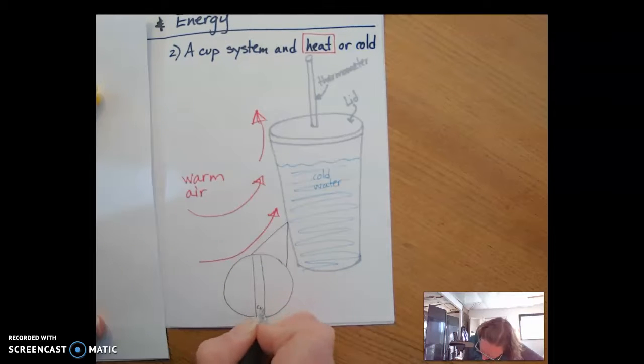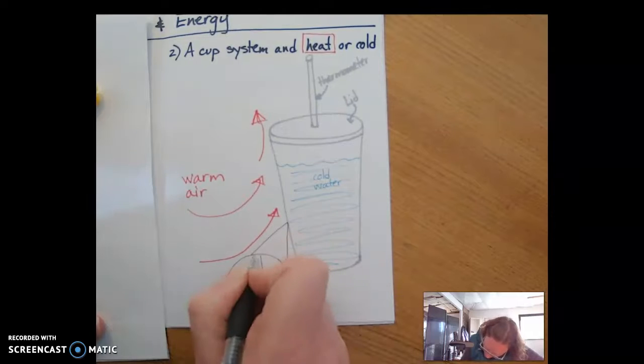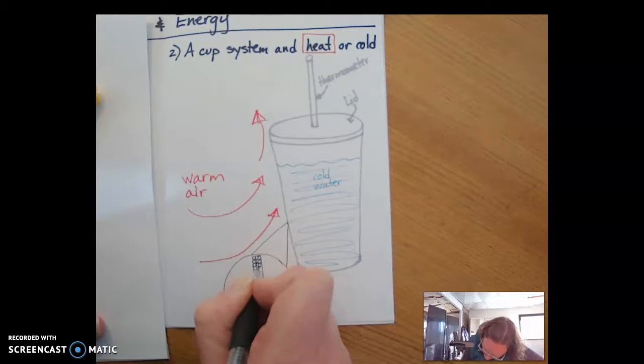We'll label it cup wall. Again, the cup is made out of plastic, which is a solid. Solid particles are organized and bonded together. They vibrate, but they don't move or change form.